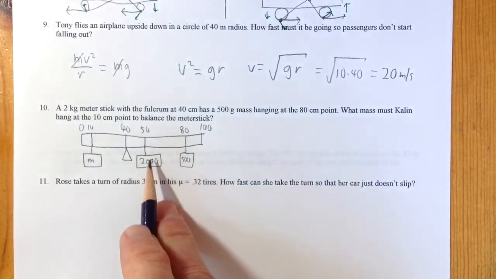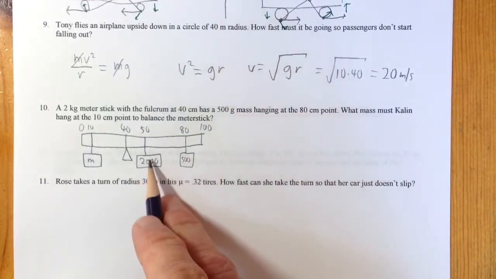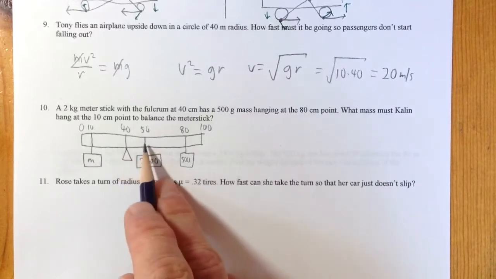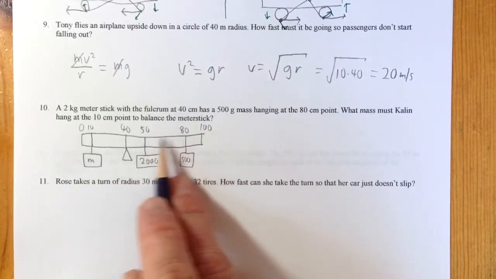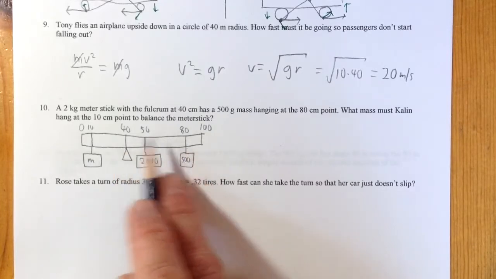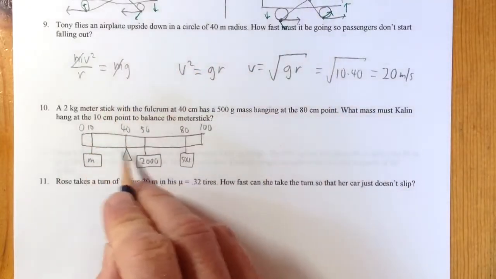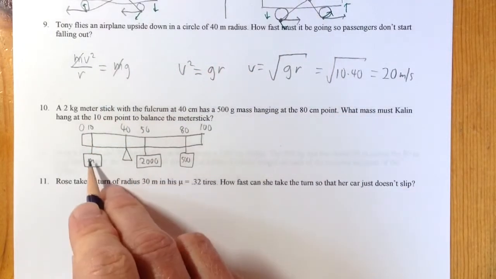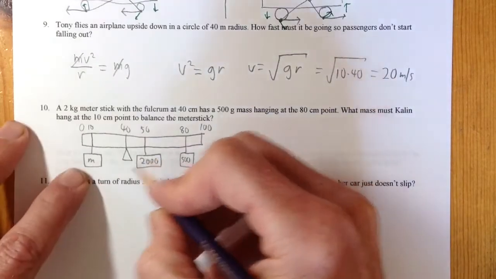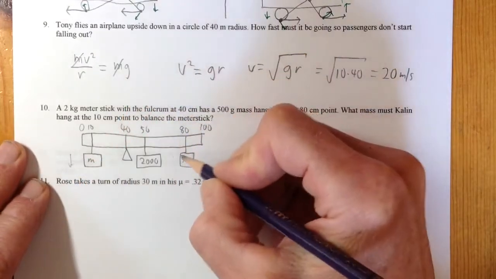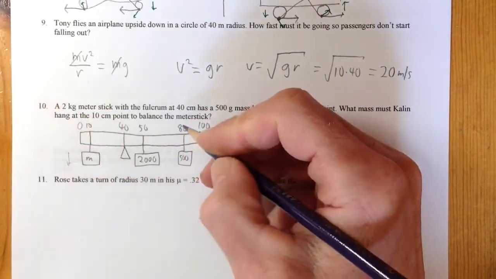Now we can do the math. We have two torques that have to be balanced. We have the 2,000 at 50, which is 10 centimeters away, and the 500, which is 40 centimeters away, right? It's how far from the fulcrum. And this one, 30 away, has to balance it. So Callan's mass here pulling down has to balance these masses. It wants to turn it this way, and these masses want to turn it that way. They have to be balanced.